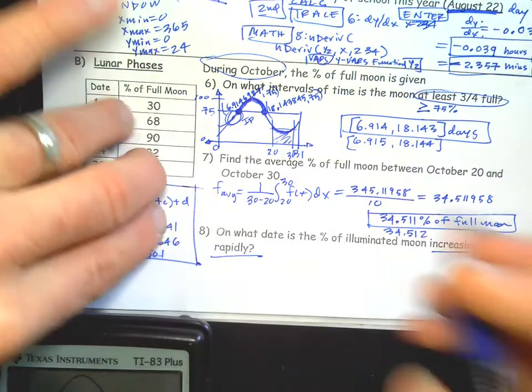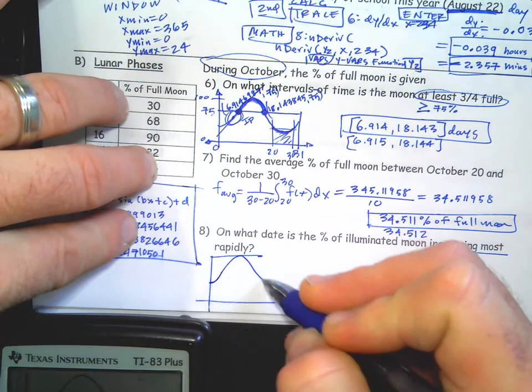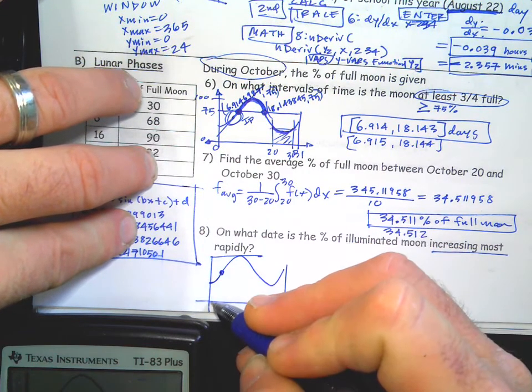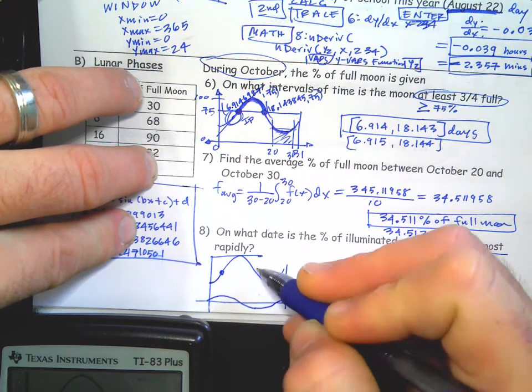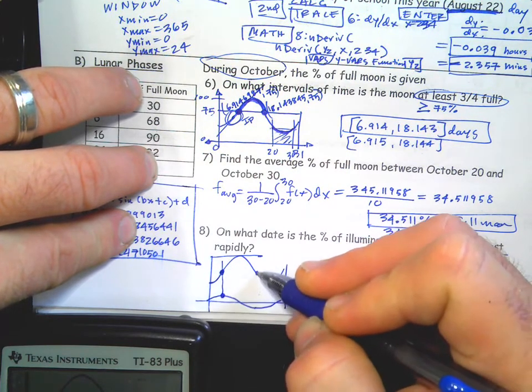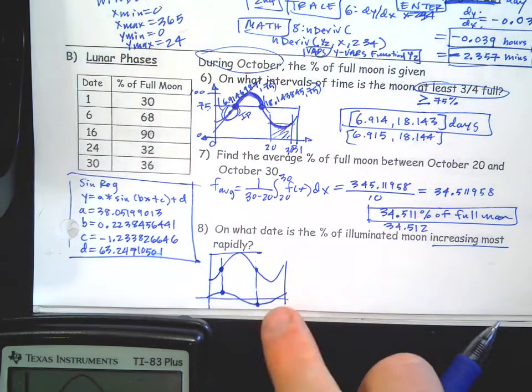Now, we could do a quick sketch of what's happening here. Now, we expect the answer to be somewhere around here. And when we do this graph, you can tell it kind of looks like this. The steepest up point corresponds to a peak. The steepest down point corresponds to a valley. But I want a better view of this graph.